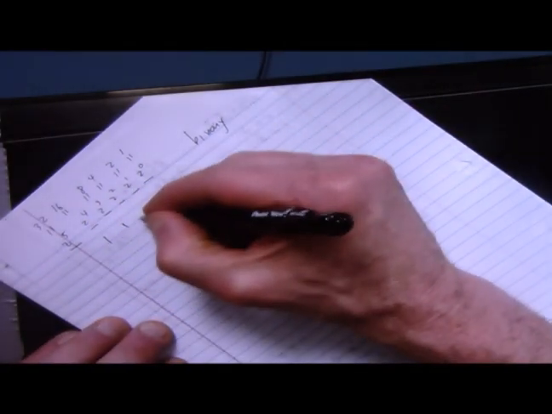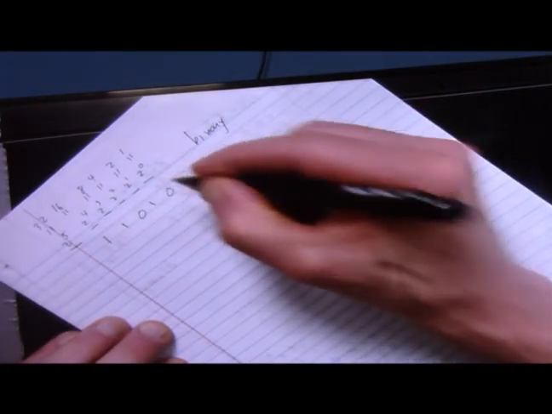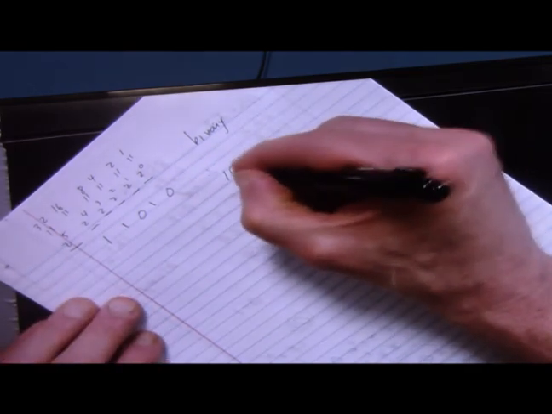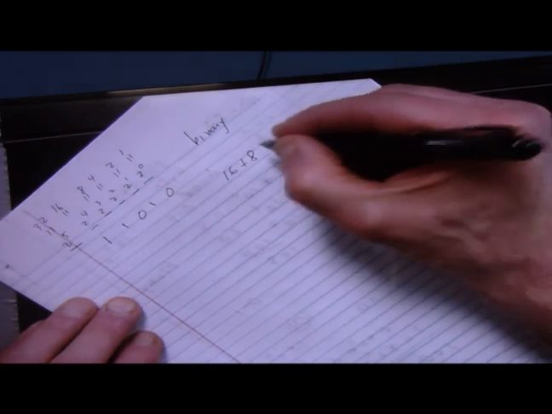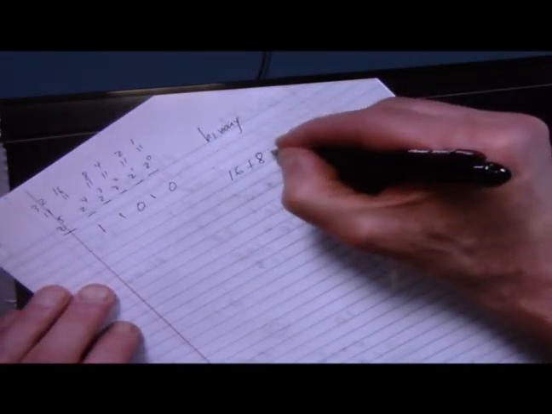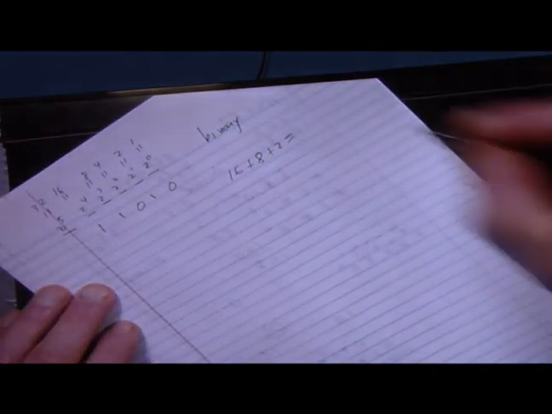So a 1 in this position gives you a 4 in your number. A 1 in this position gives you an 8 in your number. A 1 in this position gives you a 16 in your number. So for example, 1, 1, 0, 1, 0 would equal 16 plus 8 plus 2, which equals 26.